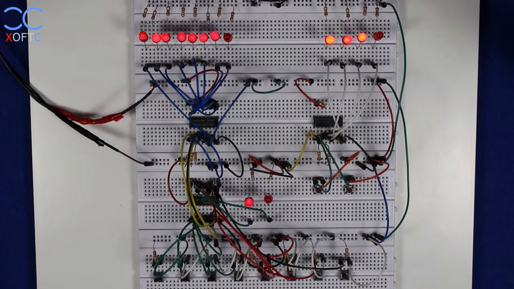Another video, this time due to an email request that I've received asking me to explain about 2 to 4 line decoders. So this is what this video is going to be about, and aside from that I'm also going to explain about decoders and encoders in general.